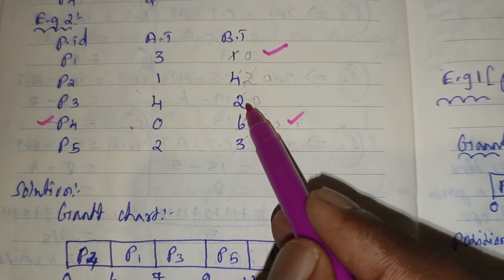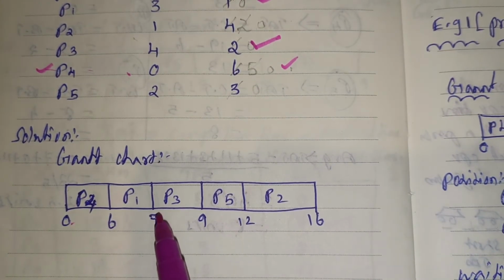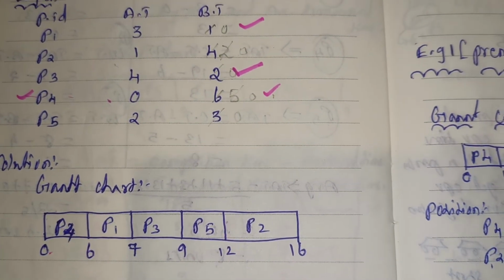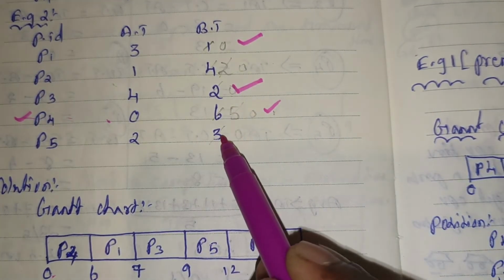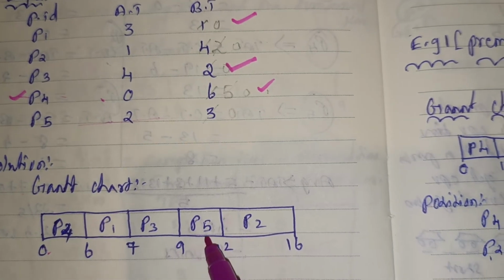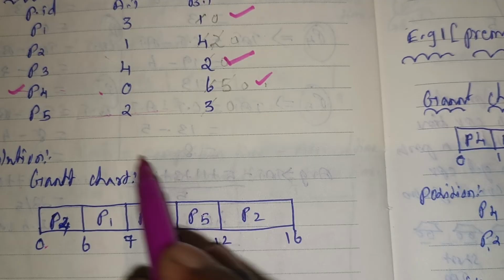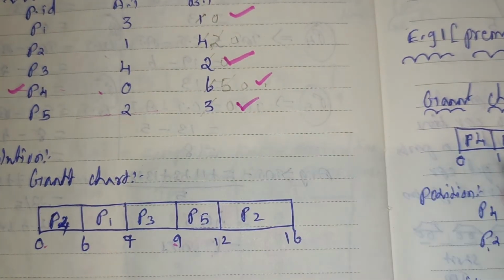Who is the shortest job here? 2. So P3 gets in. It starts at 7, and 7 plus 2 is 9. So P3 is also over. Now P5 is coming. Why? Because of 4 and 3, which one is the shortest job? This one, that is P5. So P5 comes inside. 9 plus 3, 3 is the burst time to complete P5. So 9 plus 3 is 12. So P5 is also over.